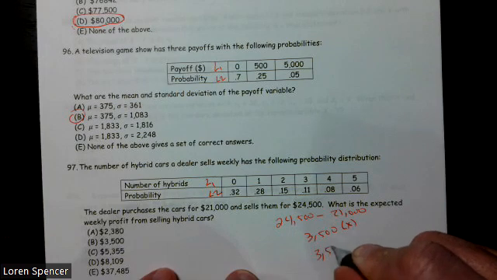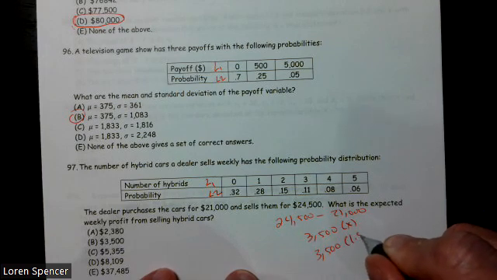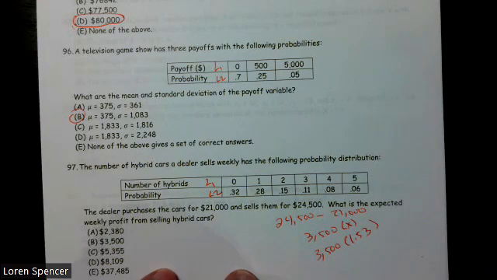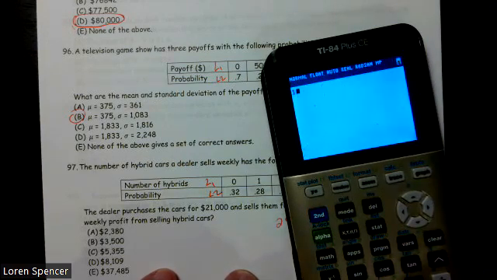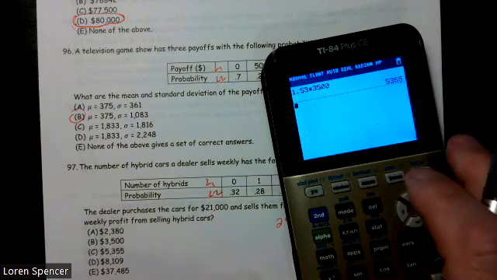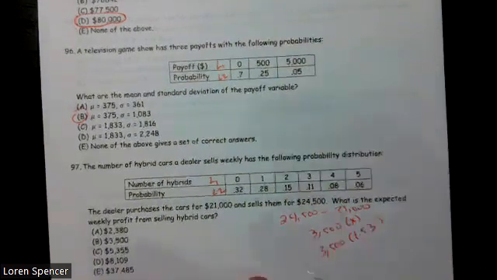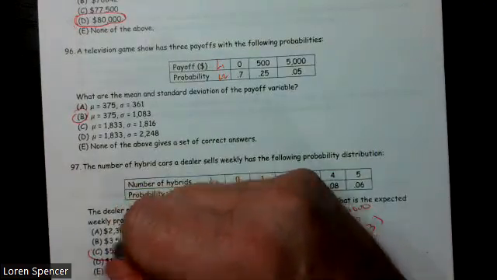So $3,500 per car, and we expect to sell 1.53. So 1.53 times 3,500 equals $5,355. My answer choice is C.